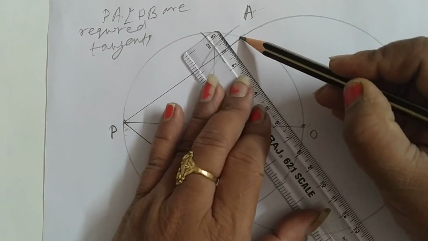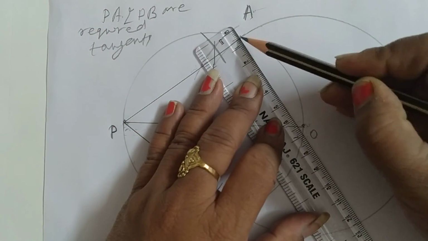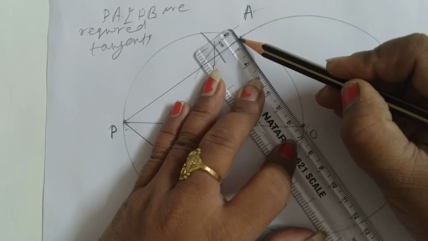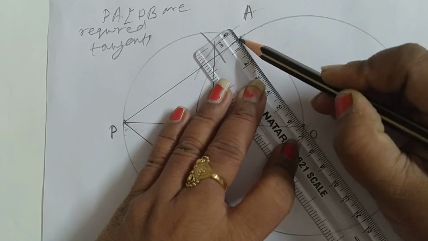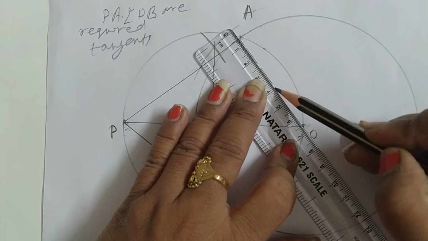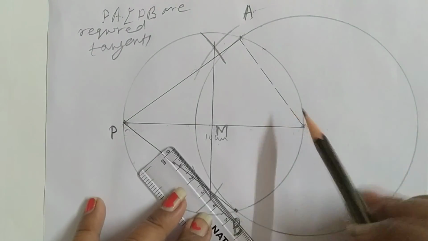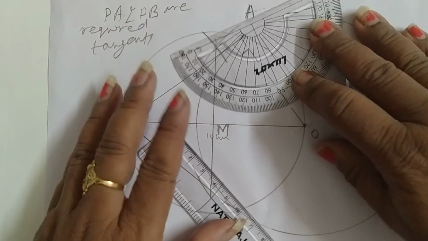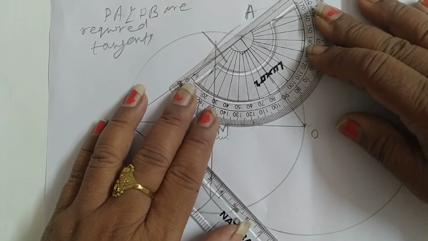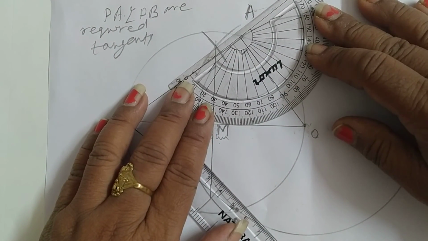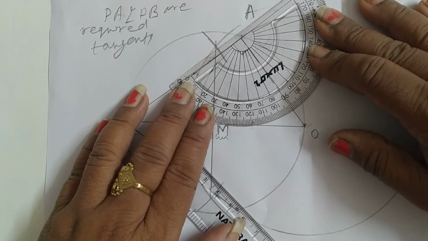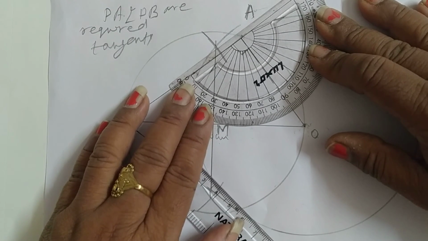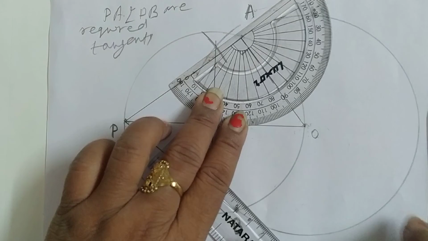What we will do, we will join any point from the end point of the tangent, the point of contact, to the center. हम लोग इसे join करेंगे. It should be an angle of 90 degrees. You can check. देखो. Now you can see this is 90 degrees.